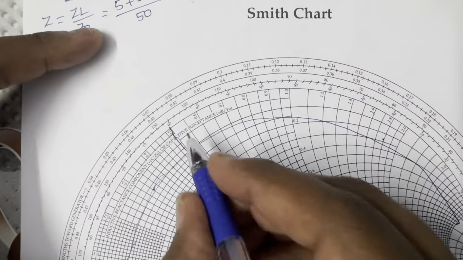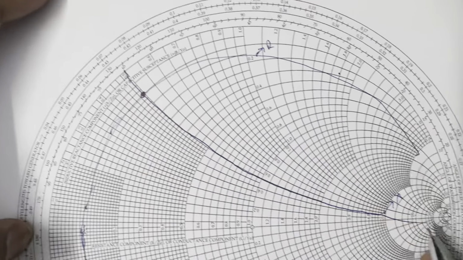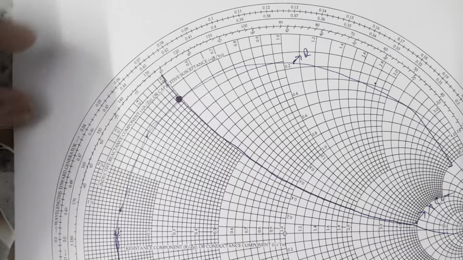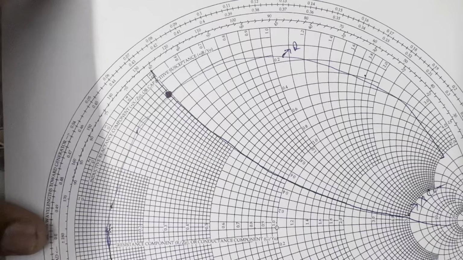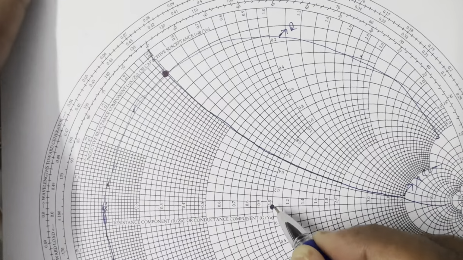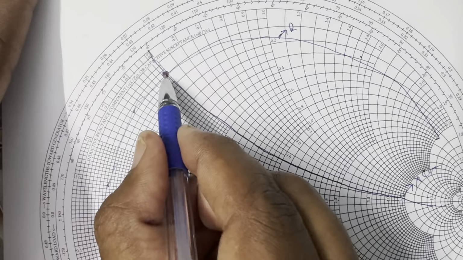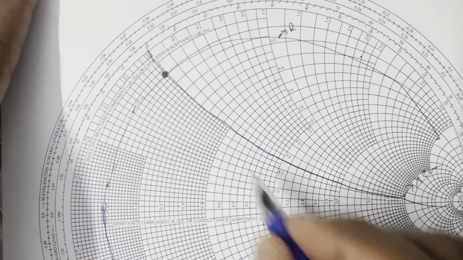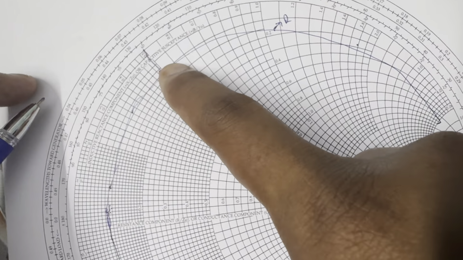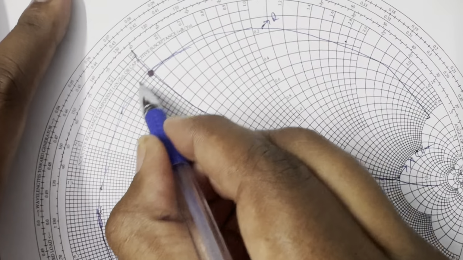Now the intersection point of the R circle and the X circle is this, that is the intersection point. Now take a compass, place the compass needle at 1, and the pencil at this intersection point. Take the radius from this point to this point, and with this radius draw one circle.